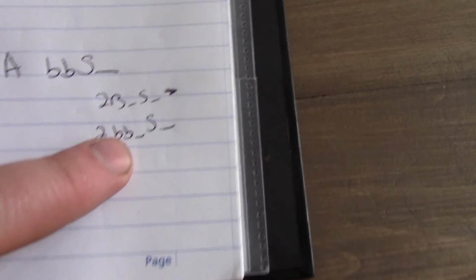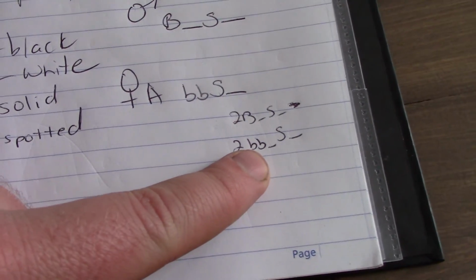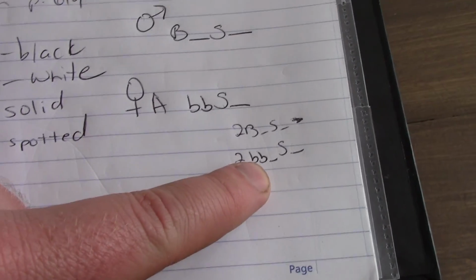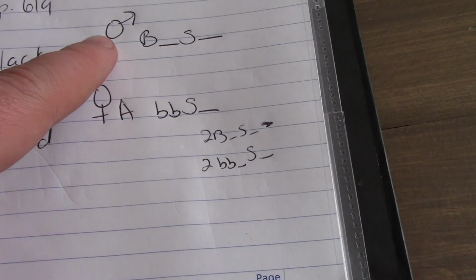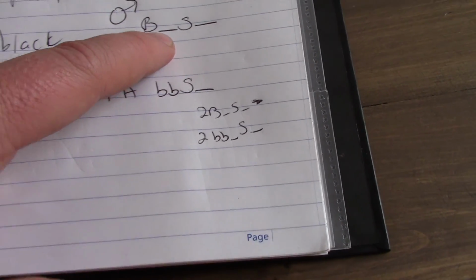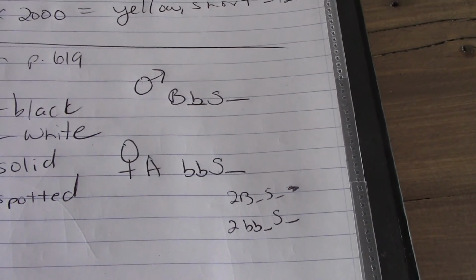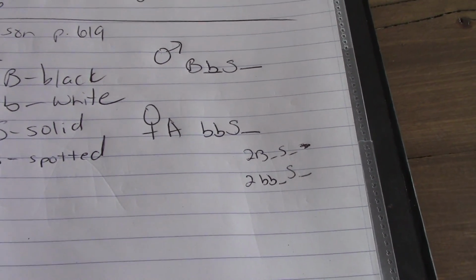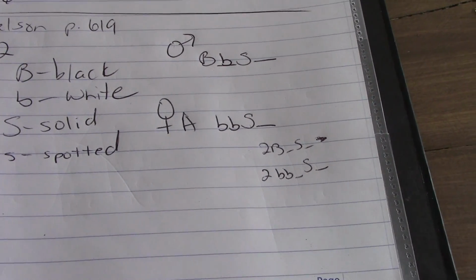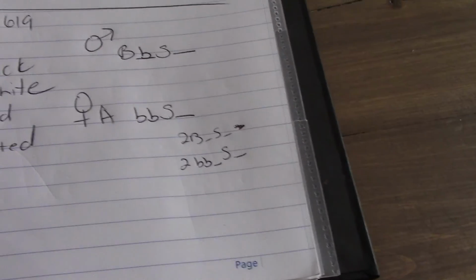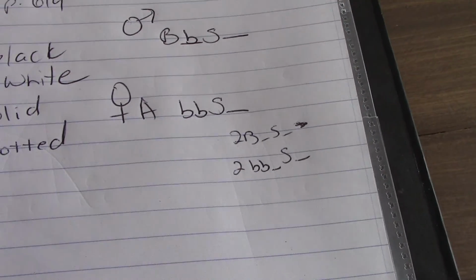In order for some of her pups to be little b, this male has to have at least 1 little b allele. So we know that he's big B, little b. Not quite sure about the solid coloration yet, though. Because if they're heterozygotes, you could still get 2 big S alleles from the parents.